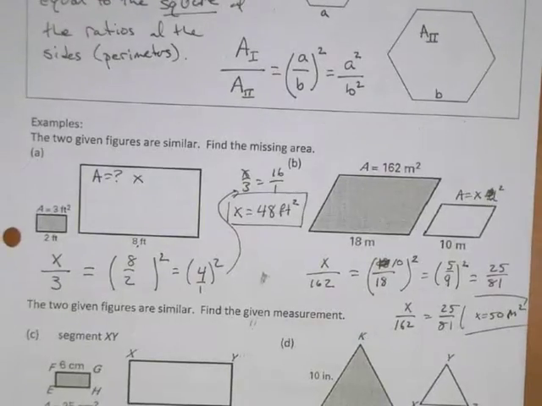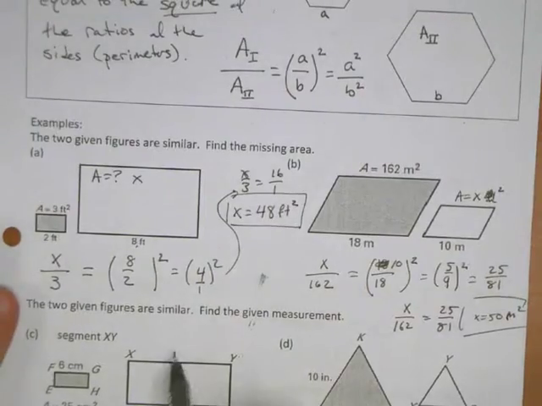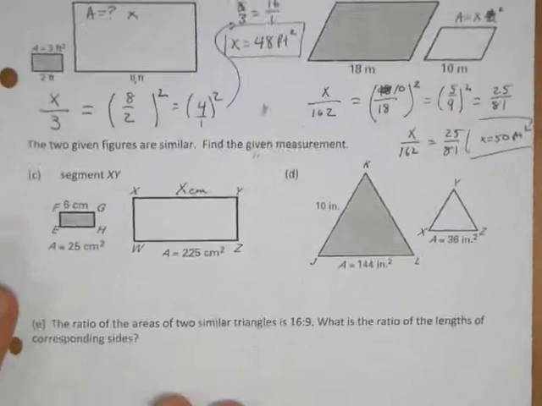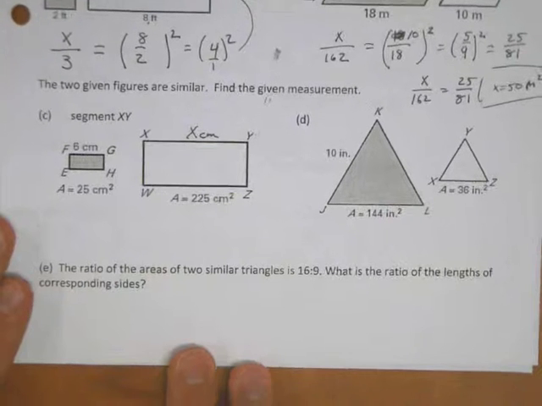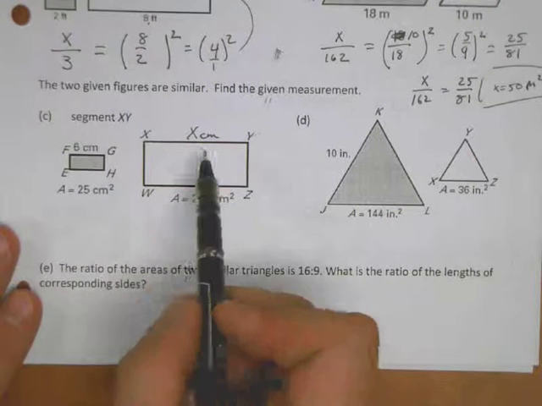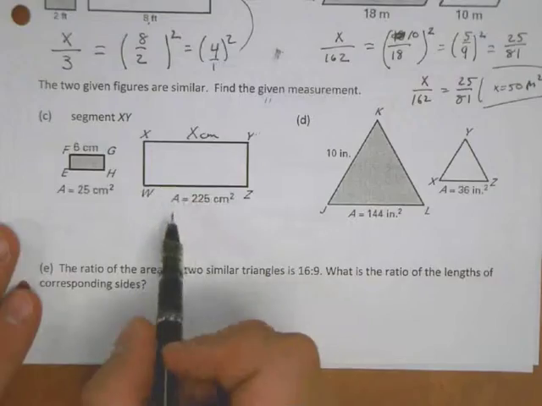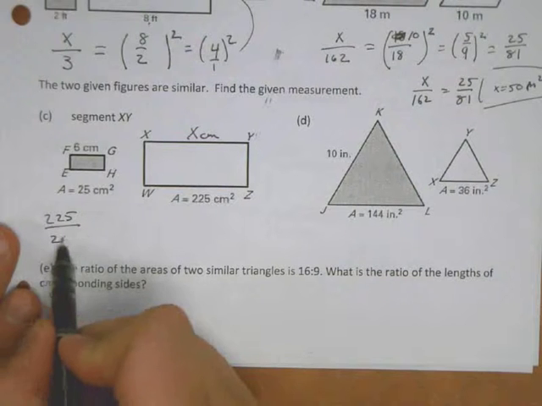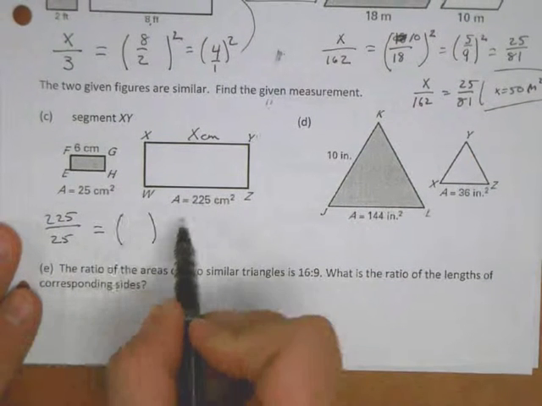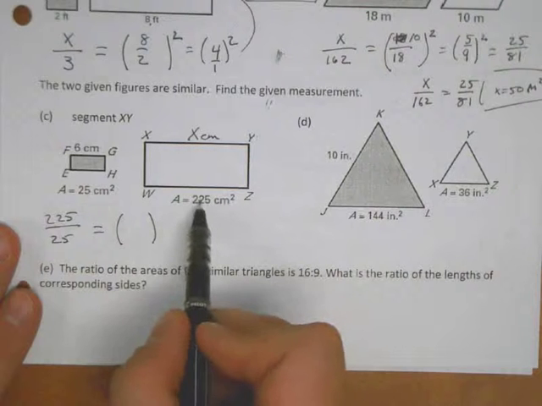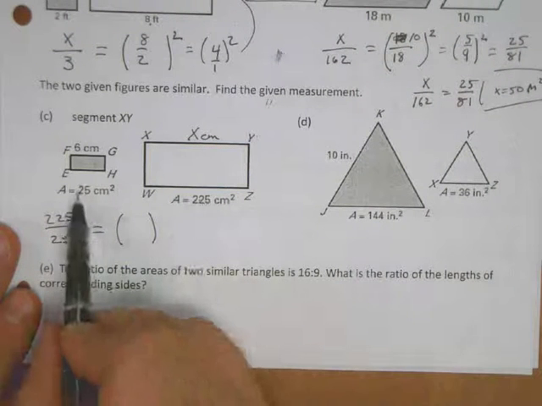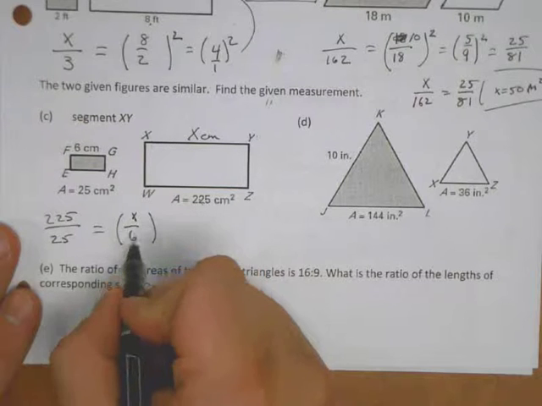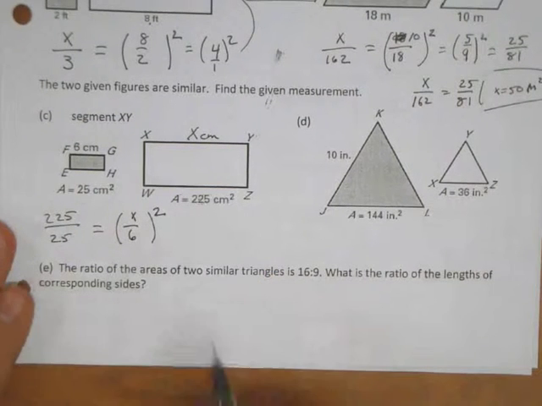You can also work this process in reverse. So if I tell you the areas, we can use that to find lengths. Like in part C here, again, I'll set up a ratio of the areas. And that should be equal to the ratio of the corresponding side lengths. So if I go white rectangle to shaded rectangle, the side lengths are squared.